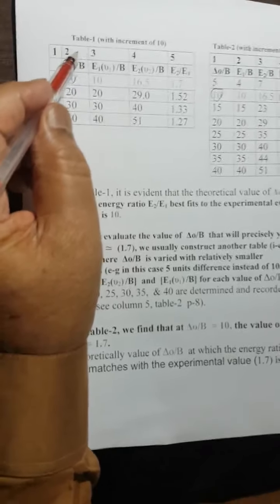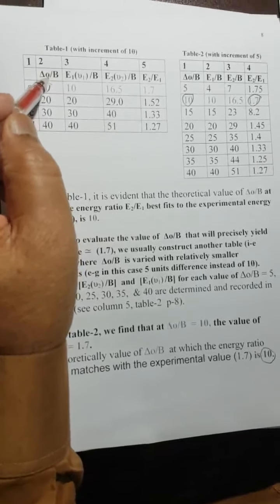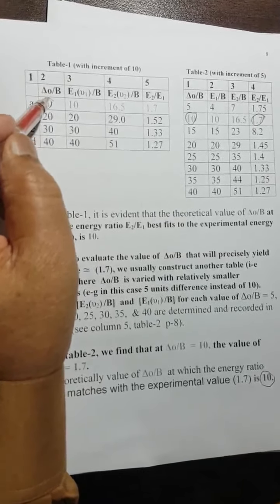See, this is Table 1 where I have recorded the values of delta octahedral over B. For example, 10. So at 10, what is the value of E1 over B? This we find from the Tanabe-Sugano diagram. So come to the Tanabe-Sugano diagram of d3.